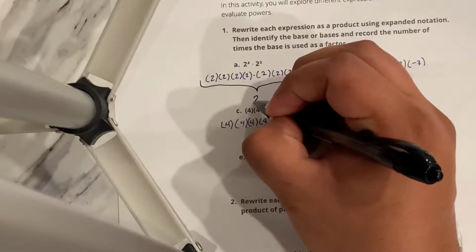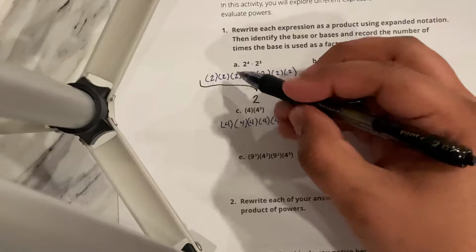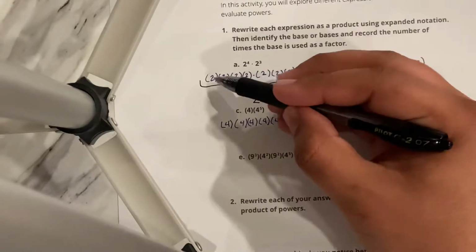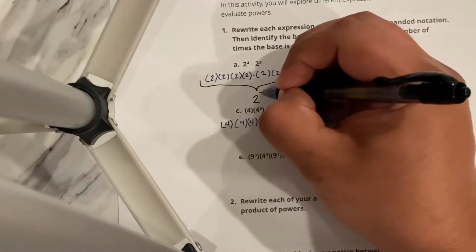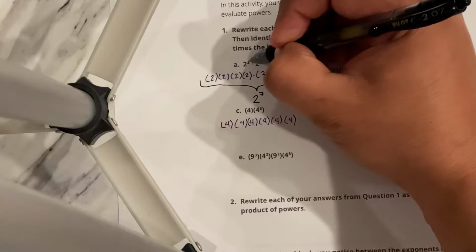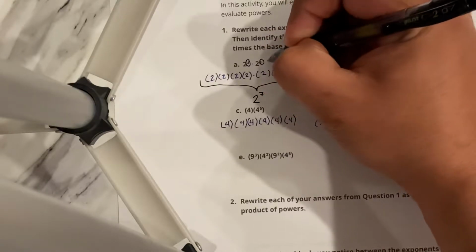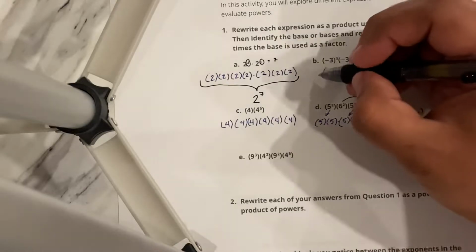I can still use the base of 2, and I could use a different power by counting the amount of 2s that I have. 1, 2, 3, 4, 5, 6, 7. So that's the power of 7. How else could I have gotten this number? Well, 4 plus 3 does give me 7. Very interesting. Let's try this one.